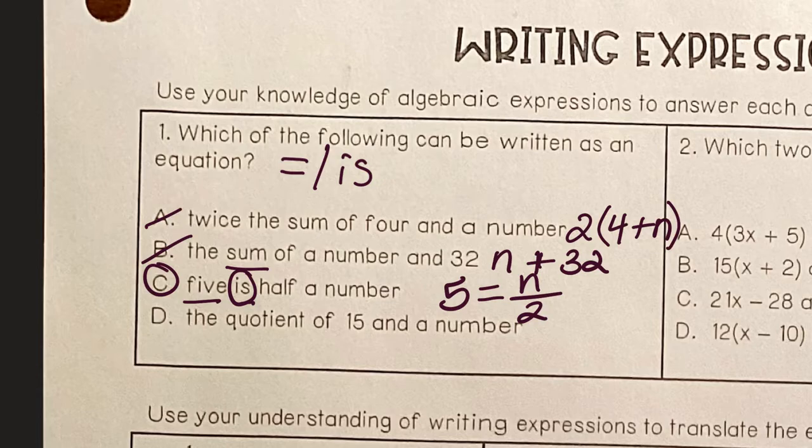Okay, and then if you look at D, let's just rule it out. It says the quotient of 15 and a number. Quotient means you're dividing, so that would be 15 divided by whatever your number is. Again, that would be an expression, no equal sign. So C is in fact the right choice.